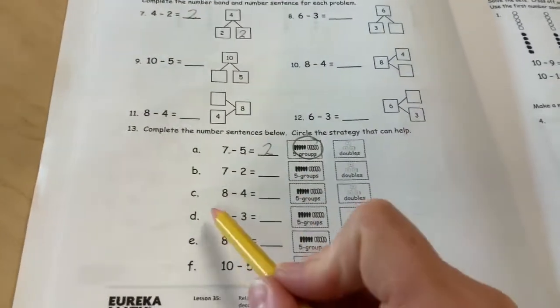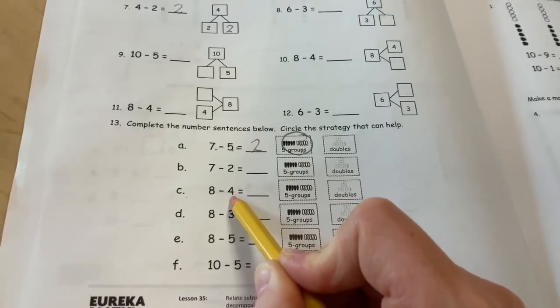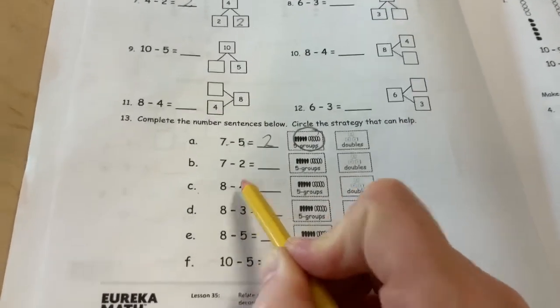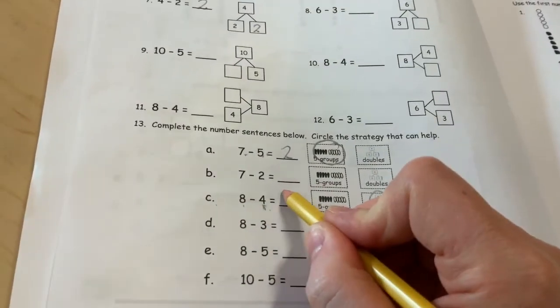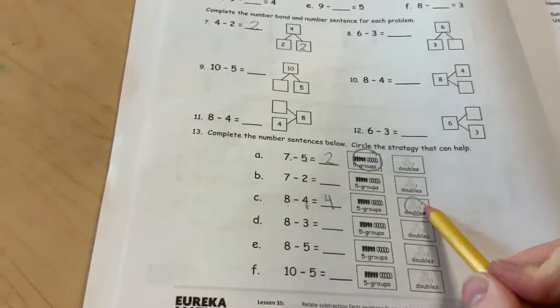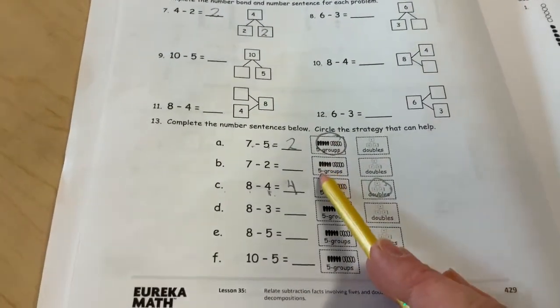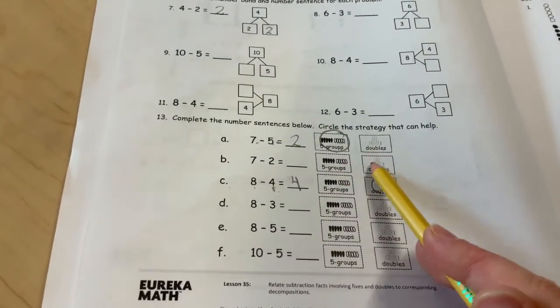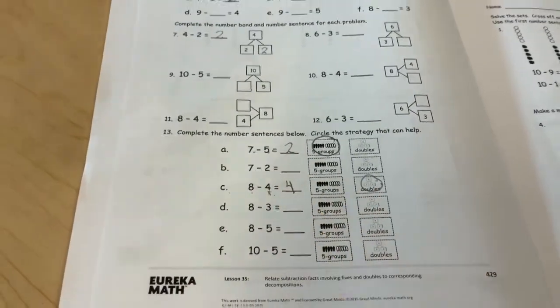But if I come down here to C, doubles would help me with that problem because I know that 4 plus 4 equals 8, which means that 8 minus 4 is 4. So doubles help me with that one. So you're going to go through each problem and you're going to think about what would help you more, using 5 groups or using doubles, and circle the strategy that helped you and then solve the problem.